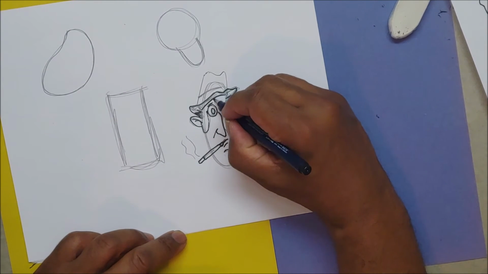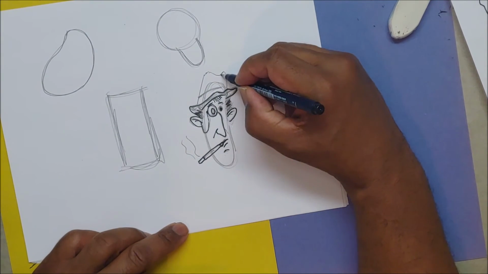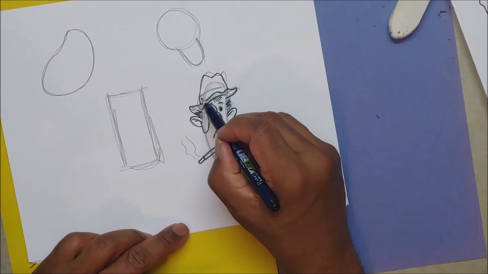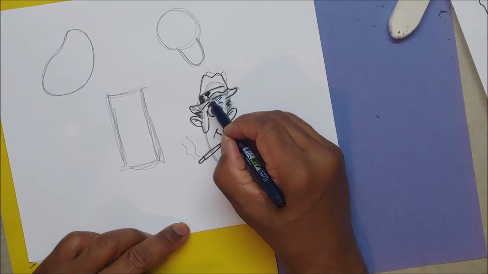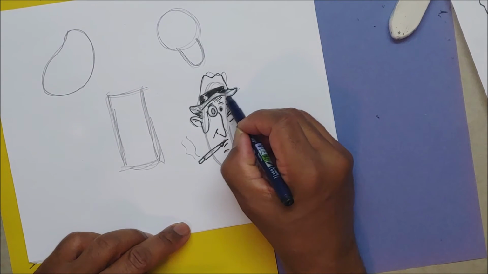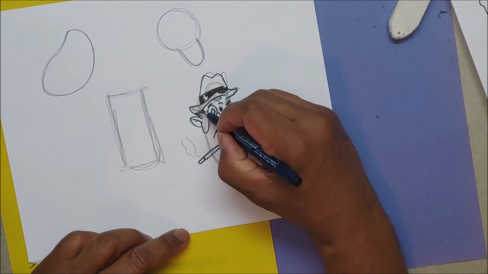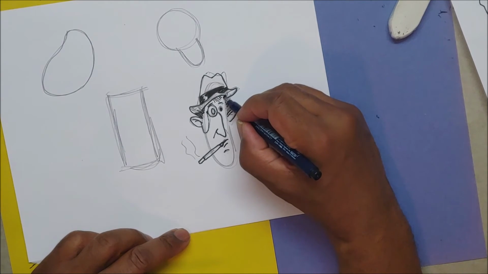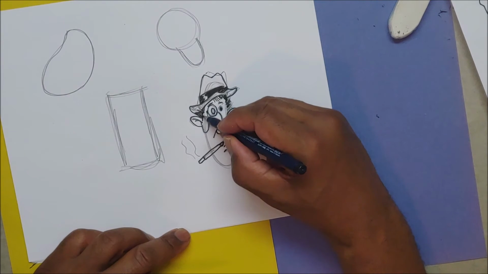Let's put some hair coming down from under his hat. Now he's becoming a salesman. He looks like a salesman now. So as you draw the character, the actual character will come out. As you draw the face, the character can come out, and you can say, oh, he looks like this, or he looks like a zookeeper, he looks like that. So yeah.